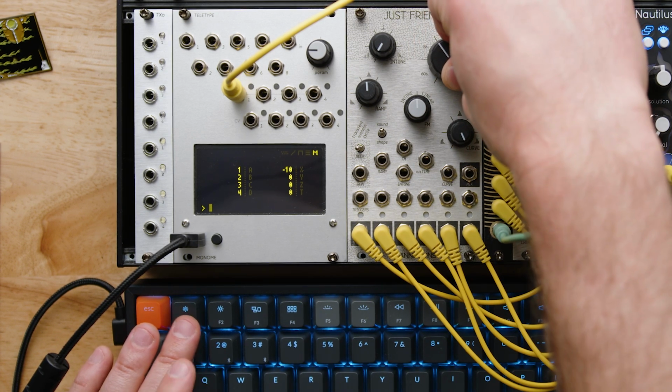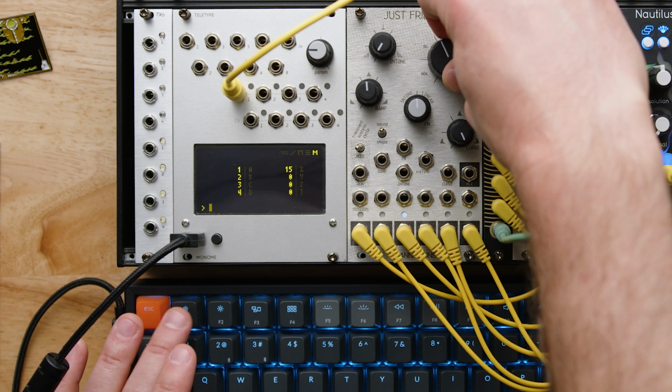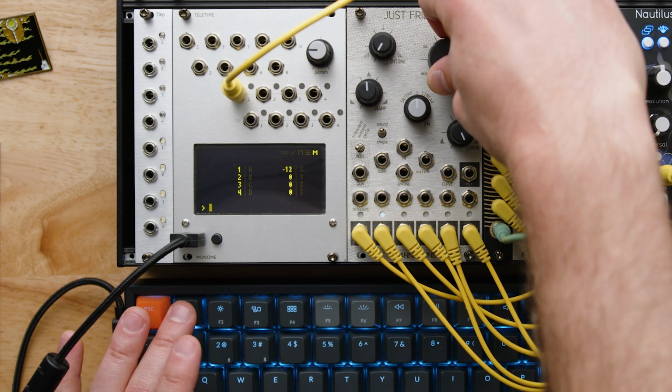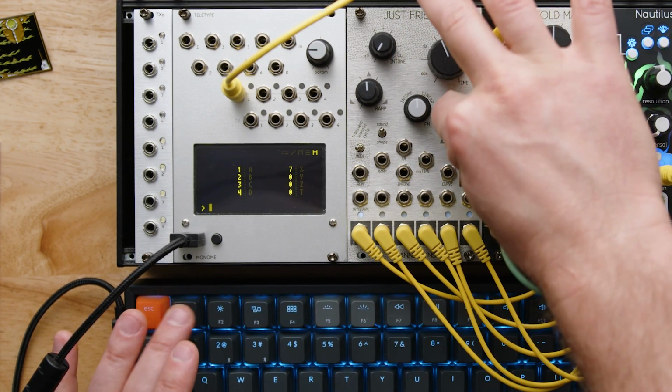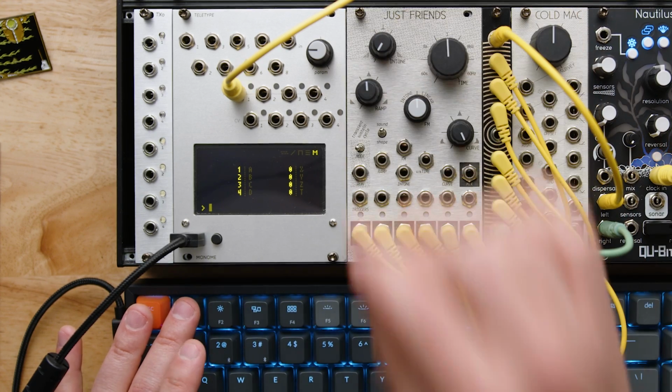This big time knob here on Just Friends will control the decay envelope, the length of the note. We're kind of just doing a sine wave thing, but we could change that up really quickly. We'll keep it siney for now.